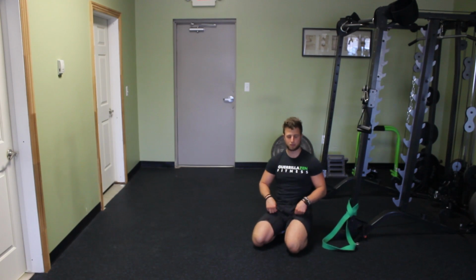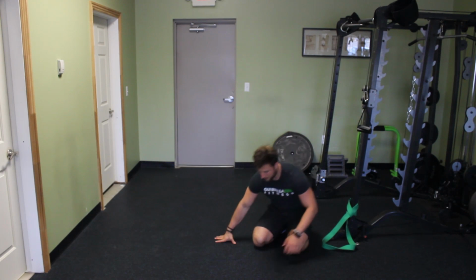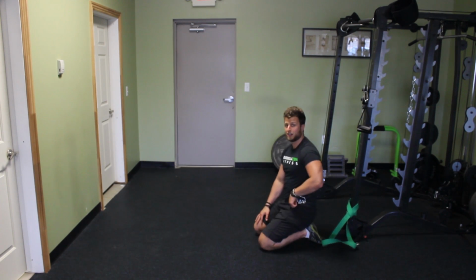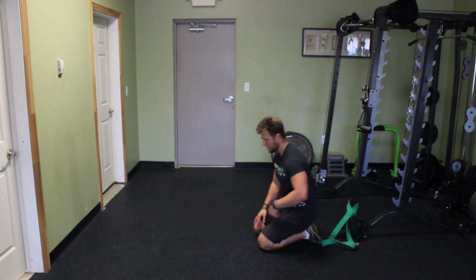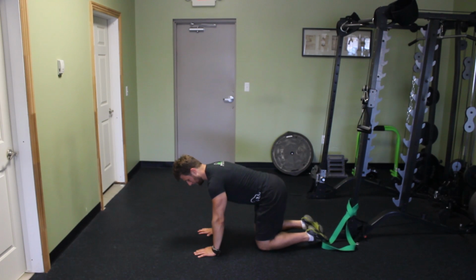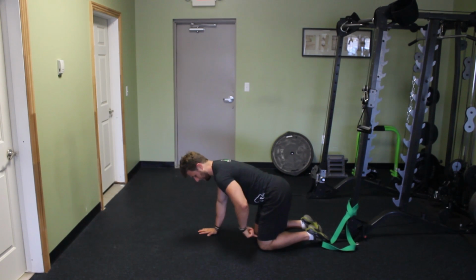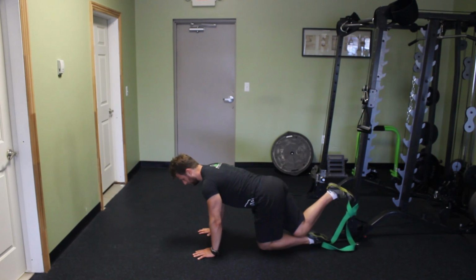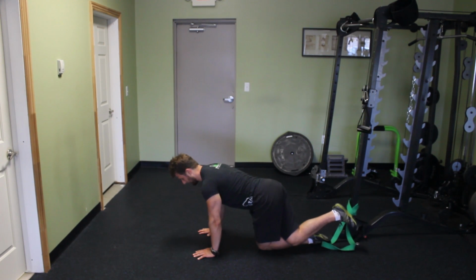For this first exercise, you're going to get on all fours. Identify which side is the impinged one, which one is hurting. Obviously, you're already going to know that, and that's the side you're going to do this to. Keep that leg and knee down, and cross the other leg over the back of that calf.